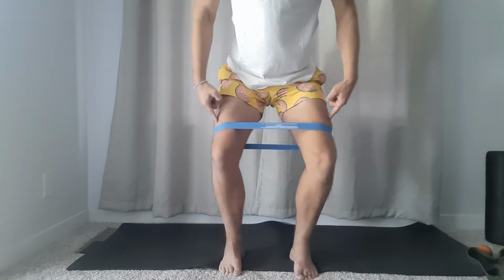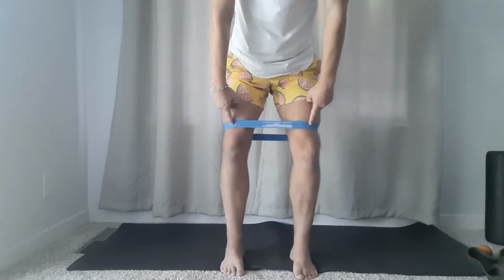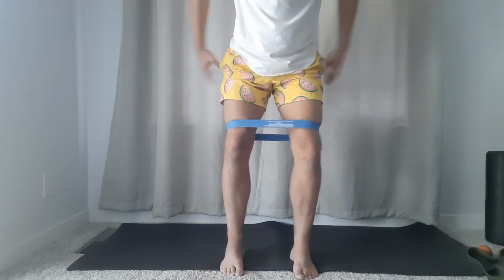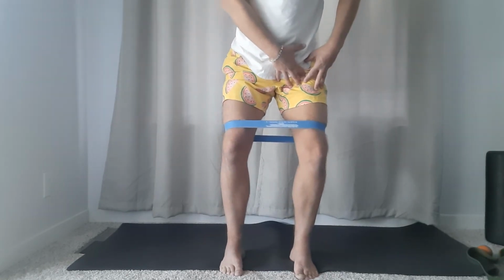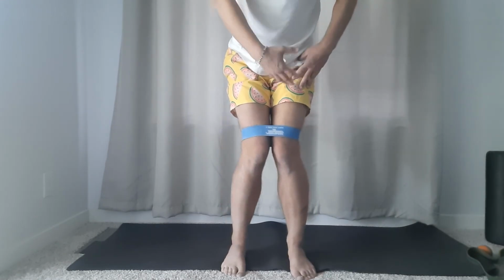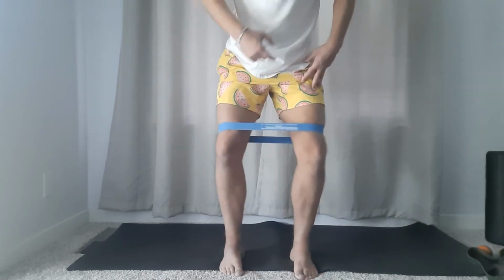Now these bands are great because they force you to engage a lot of those hip muscles that we need to keep the knee in a good position. If you don't, the band will pull your knees together, essentially emphasizing that bad shape. So the booty bands are a great way to access and retrain those hip muscles in a short amount of time.